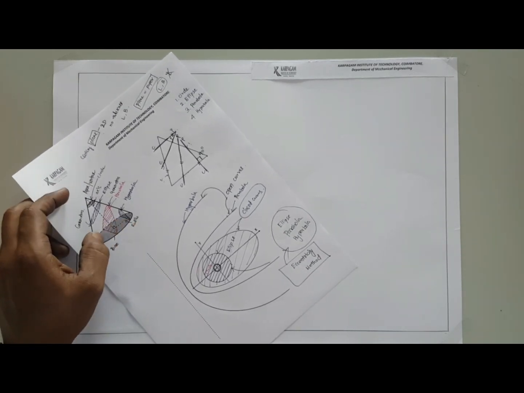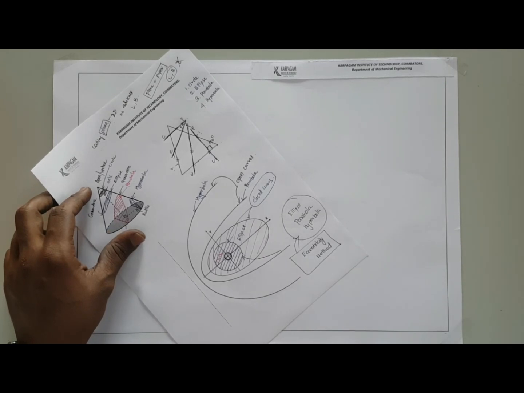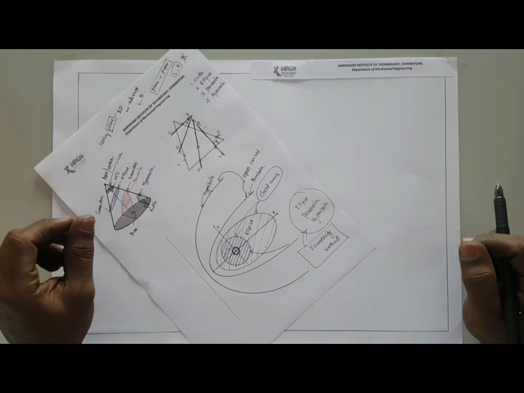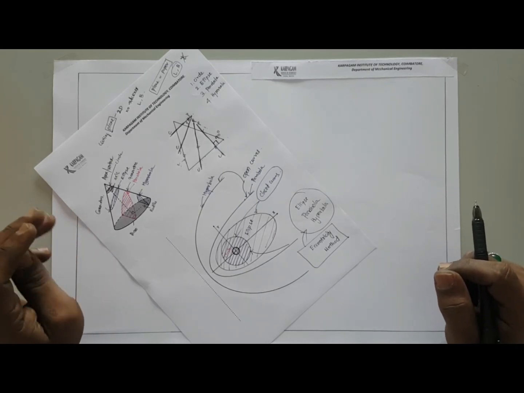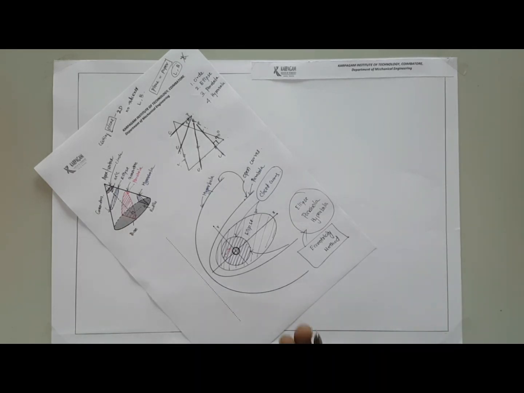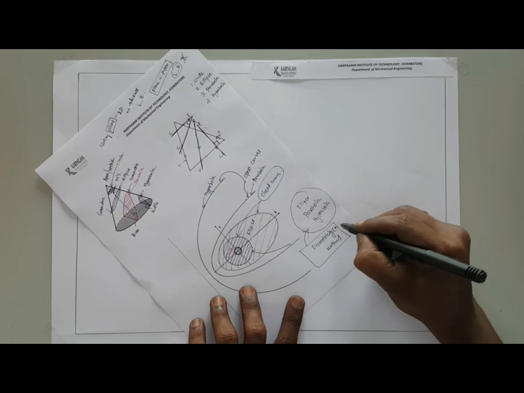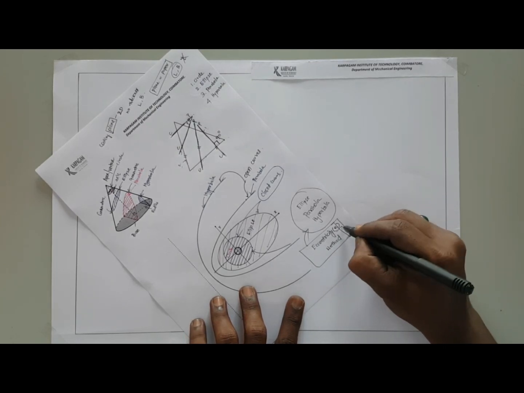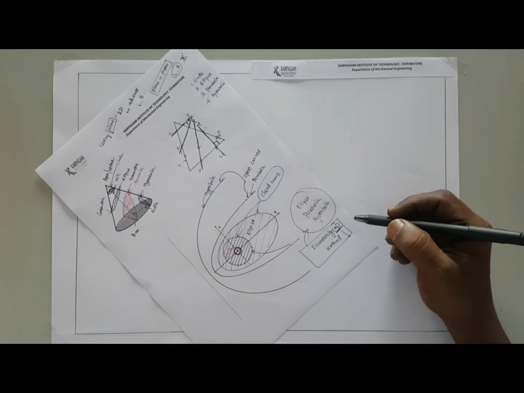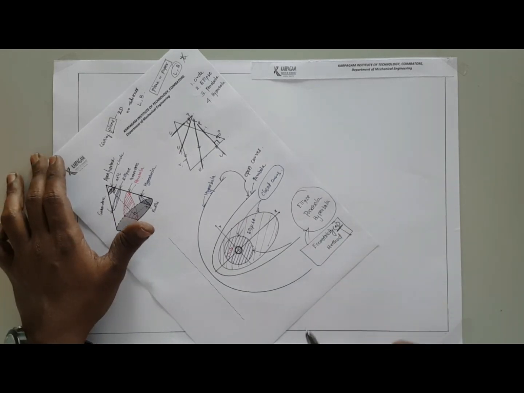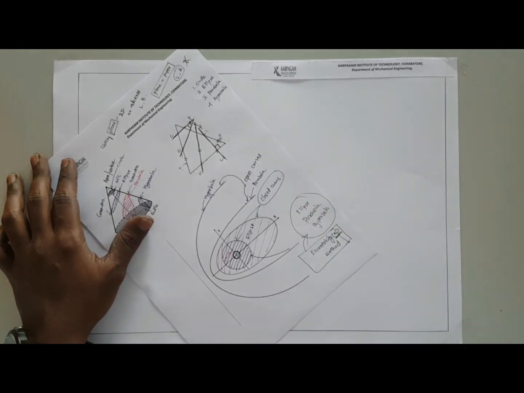First of all, what is eccentricity? Eccentricity is simply the amount of deviation of a conic section from being a perfect circle shape. That means how much your curve is deviating from a perfect circle is called eccentricity. Eccentricity is always denoted by the small case letter e. By using this eccentricity, we can construct all these three types of curves. Eccentricity method.